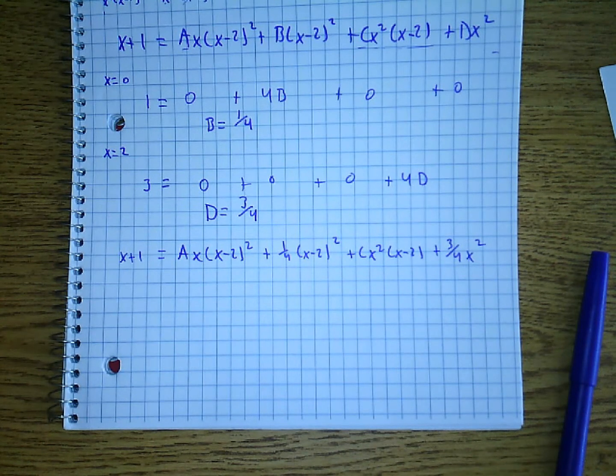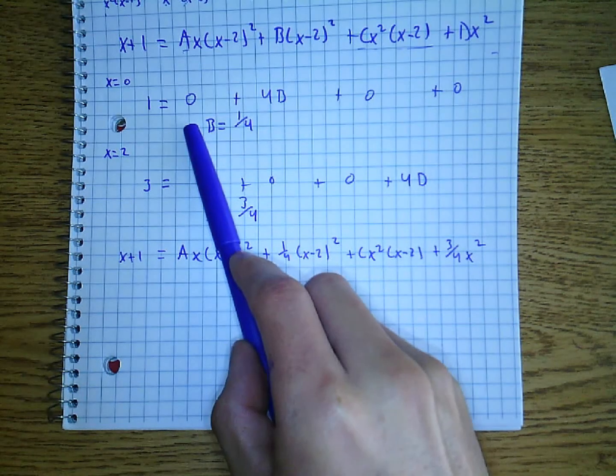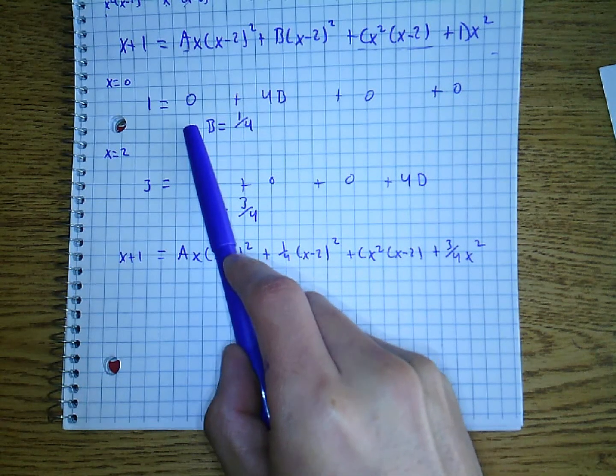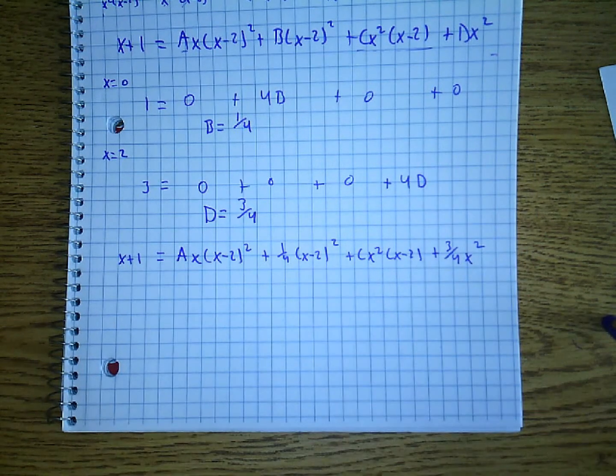How about I continue to use my technique? But it's not going to help me cancel things out. It's just going to help me not multiply everything out. You with me? So choose wisely though. You can no longer choose 0 and 2. Do you understand why?